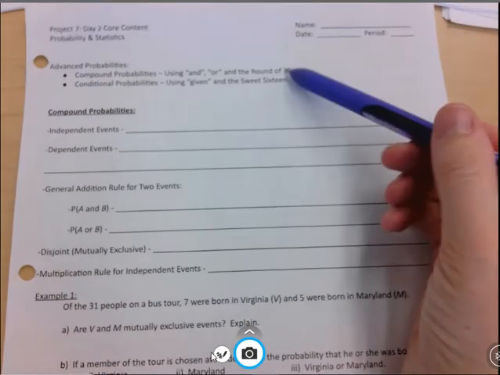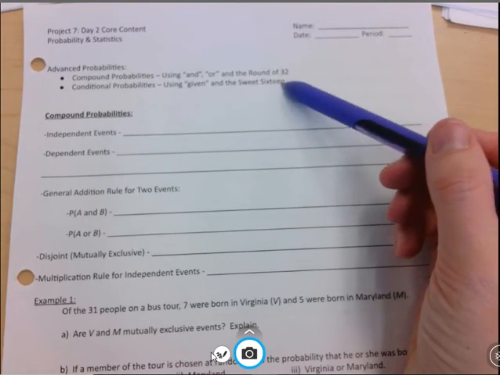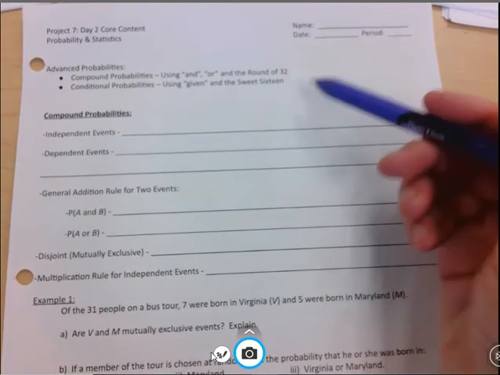And here it's talking about rounds of March Madness. We will get to that as we get closer to Selection Sunday.